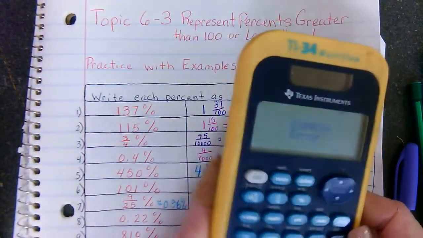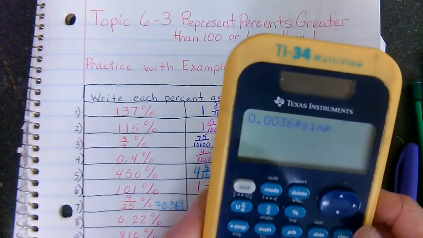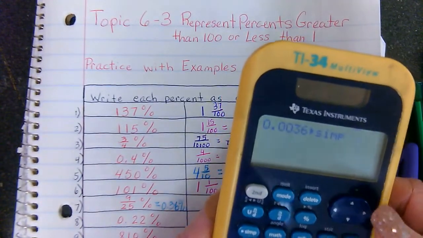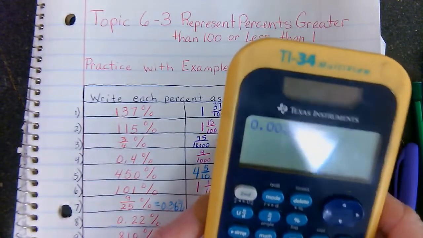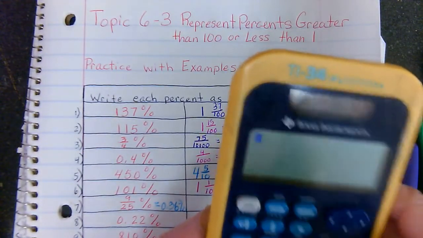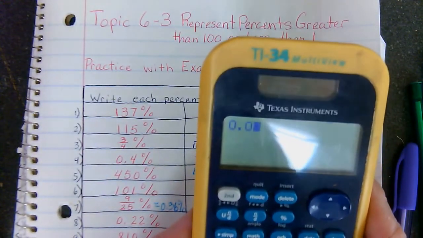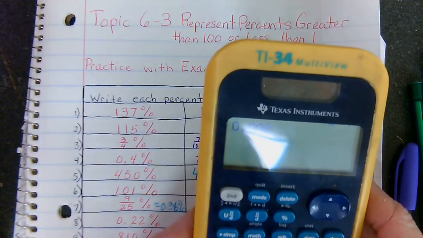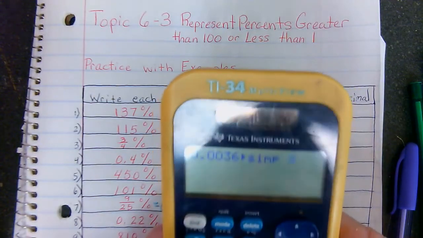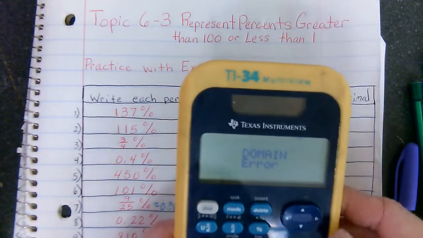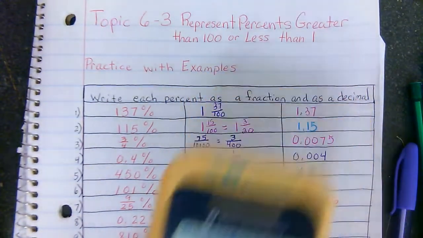Oops, let's try that again. Clear. Enter. I'm not sure what it's doing. Hold on. I'll clear it. 0.0036. Simplify. Oh, what's it doing there? Alright, well I can do this.